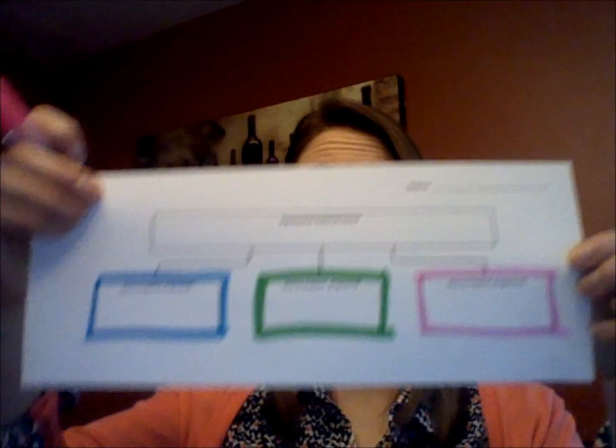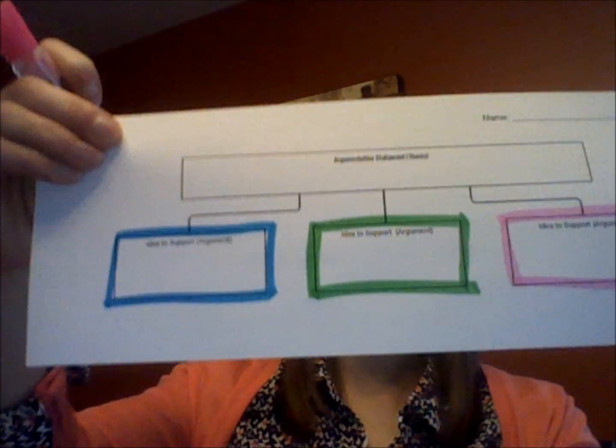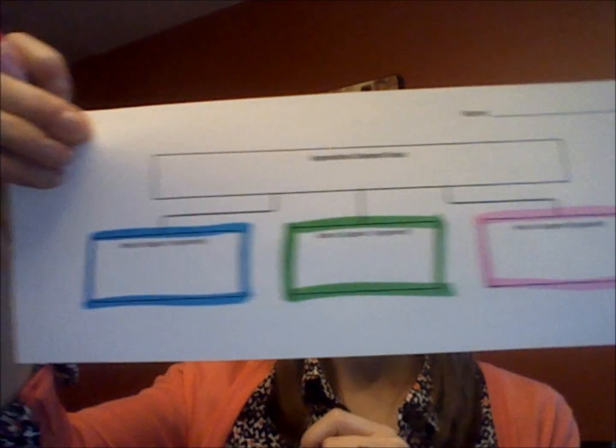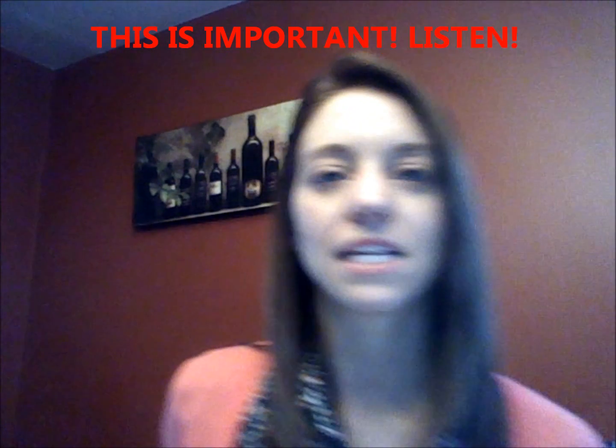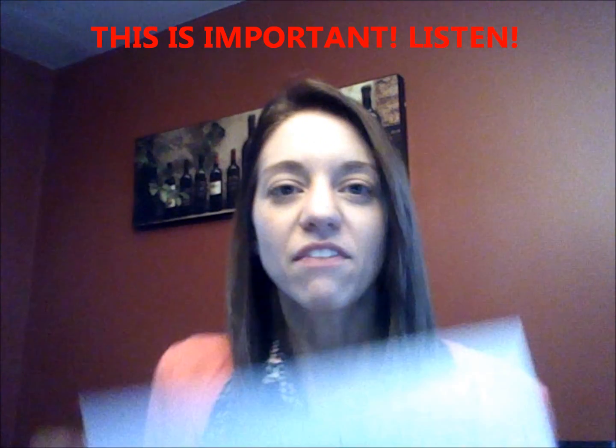So now that you have your article and it's numbered, and you have clearly identified which color highlighter goes with which argument, now is the time to pause the video and actually read. Now you may find as you're reading this article or whatever your text is that you're using a lot of the same color. That's okay.